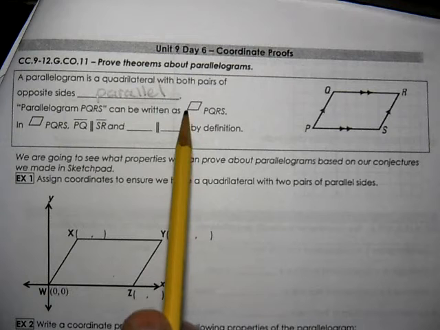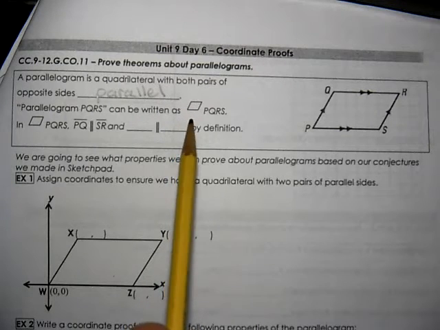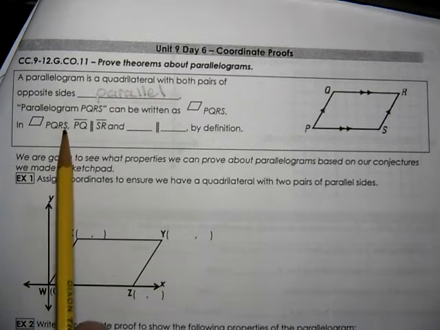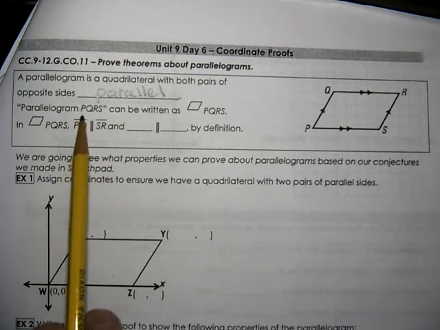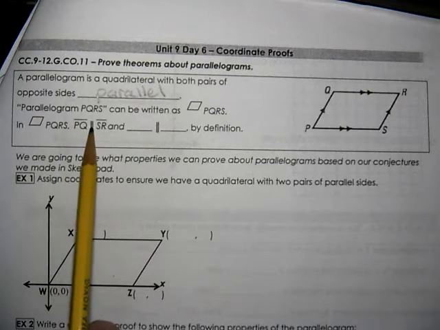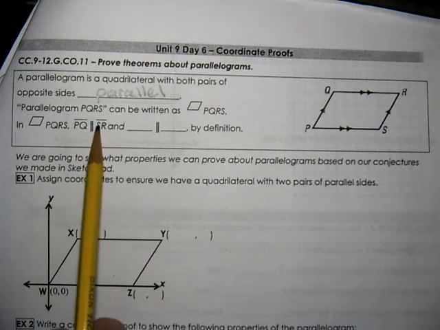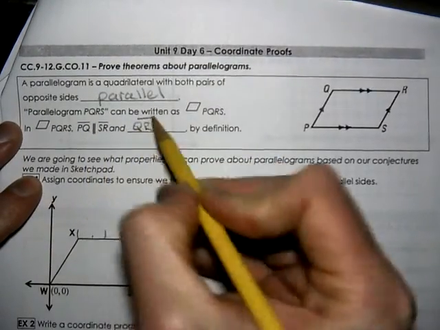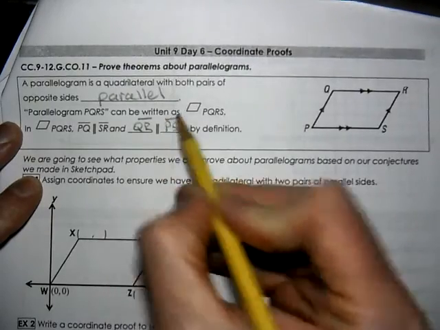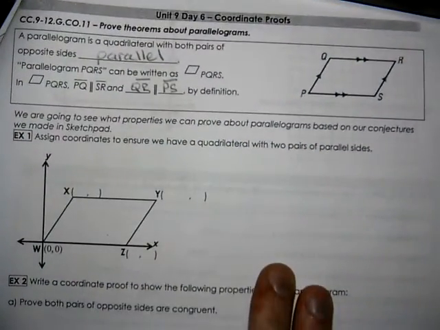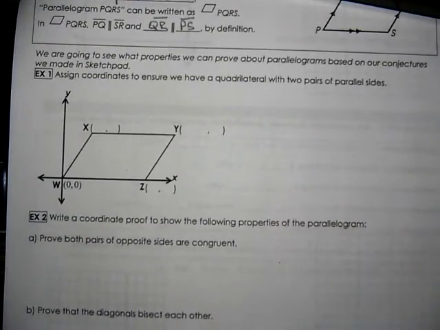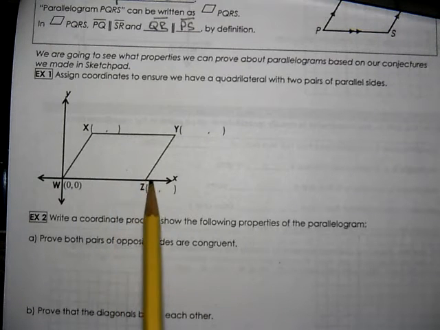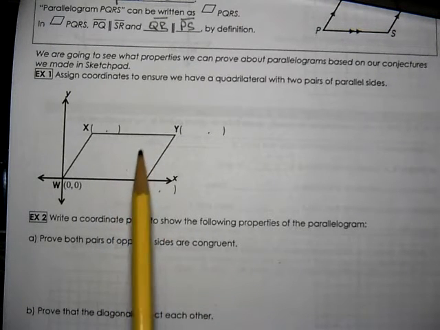Obviously there's a figure that we use in front for a triangle. That's the most common. In parallelogram PQRS, we have segment PQ parallel to segment SR, and also QR parallel to PS. We're going to assign coordinates to our parallelogram, and then we're going to show that this is in fact a parallelogram.